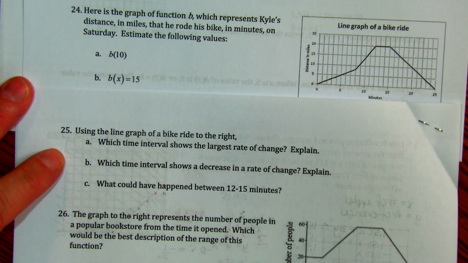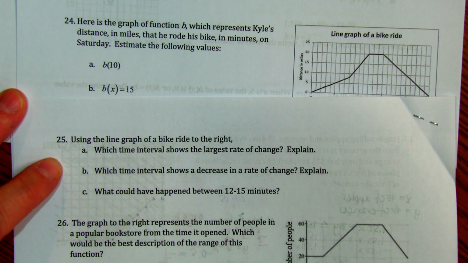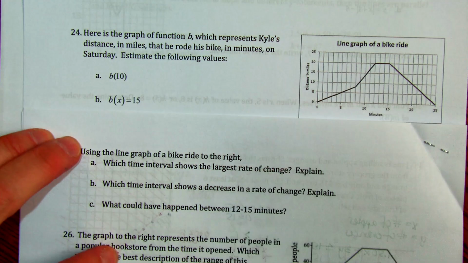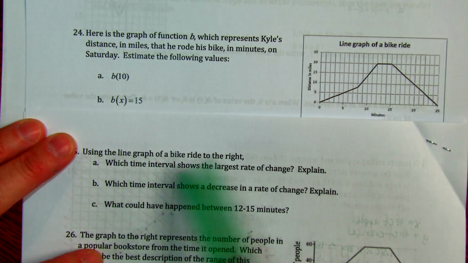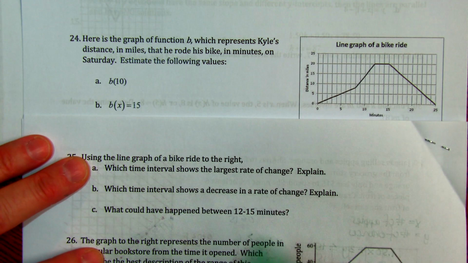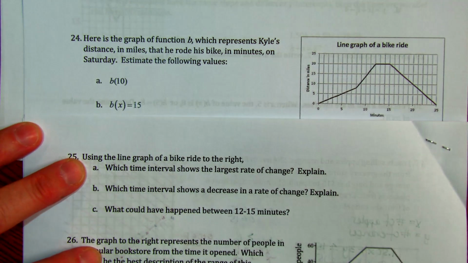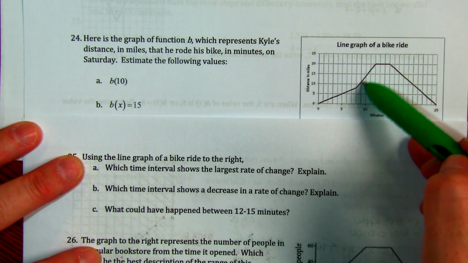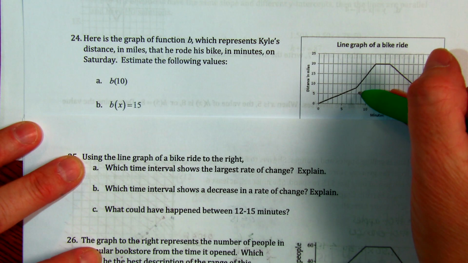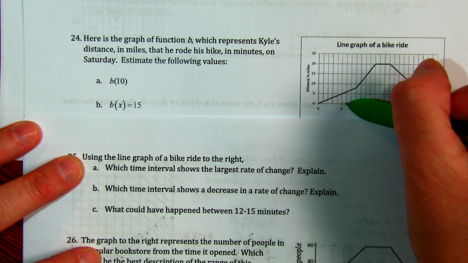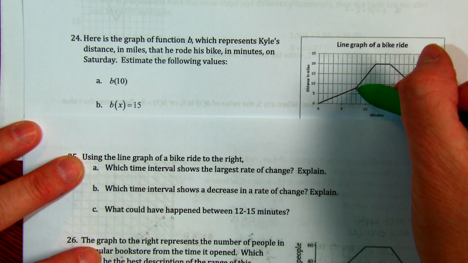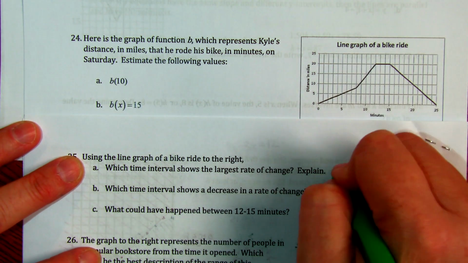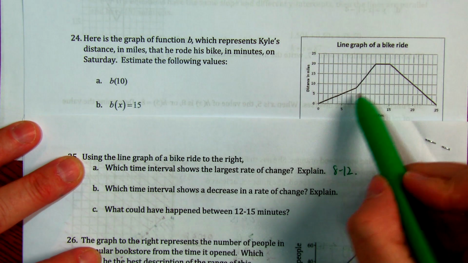Okay, so we are using the same graph from problem number 24, so I'm just going to go ahead and lay that out there so we can use it at the same time. It says, which time interval shows the largest rate of change? So remember, largest rate of change, you're looking for the steepest piece. So this is pretty flat, this is pretty steep, and that goes from 6, 7, 8, so between like 8 minutes to 12 minutes, because it is the steepest.